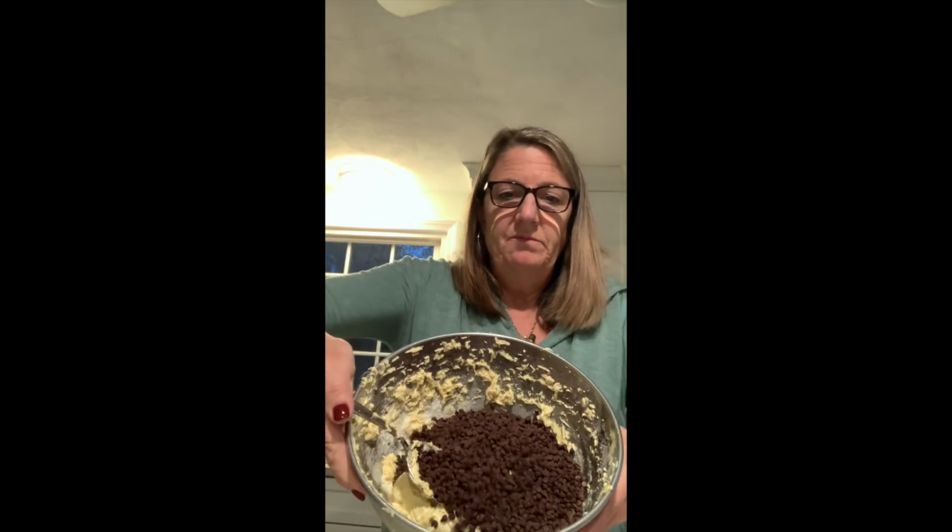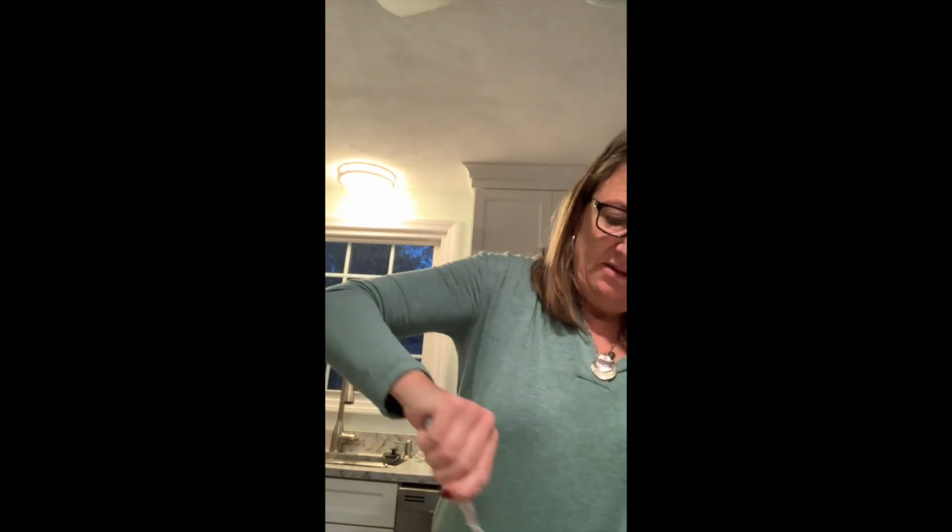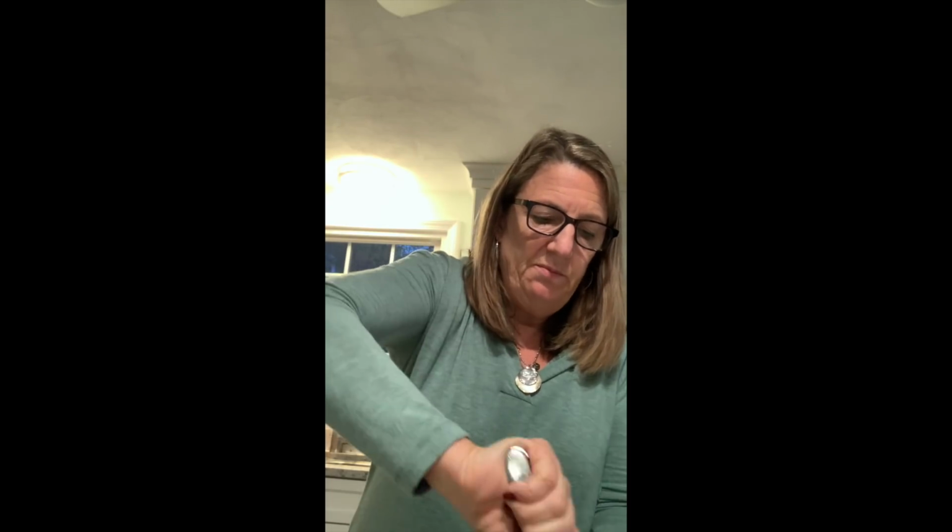See? And you mix it in. So you don't want to use the mixer with the chocolate chips because then you're going to wreck the chocolate chips. You can just do this with a spoon. Okay, looks yum.